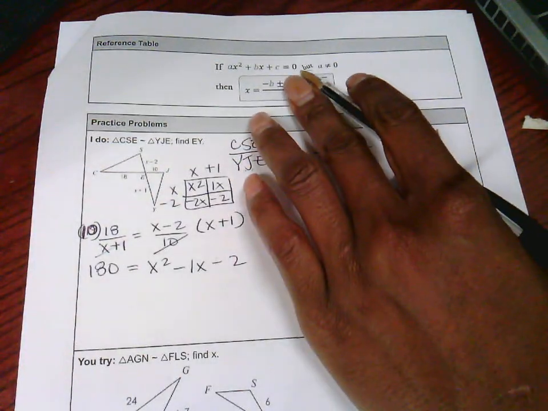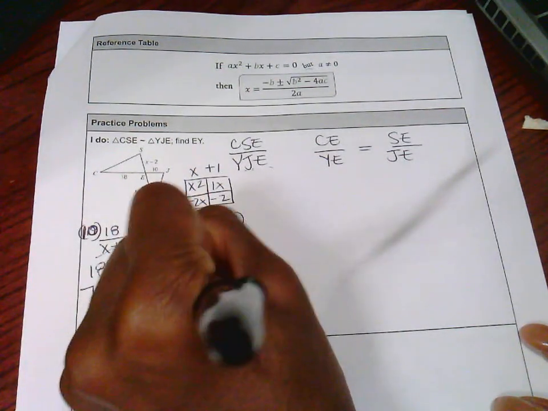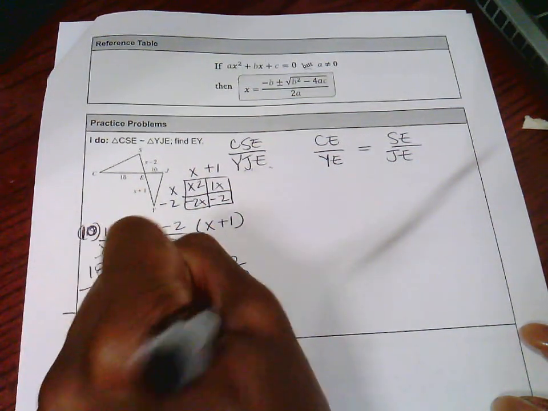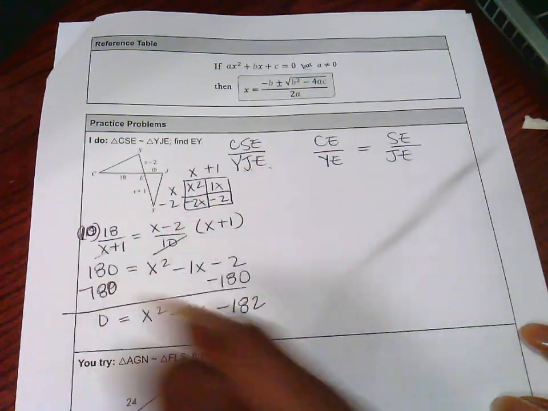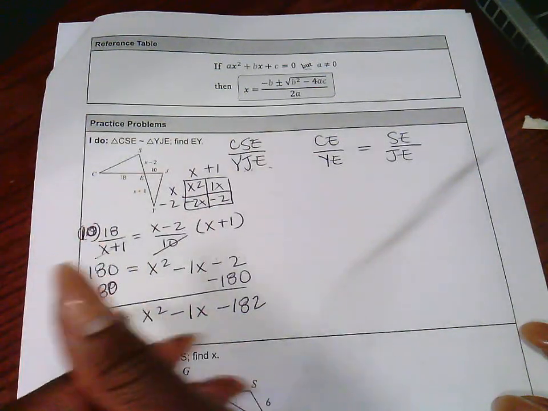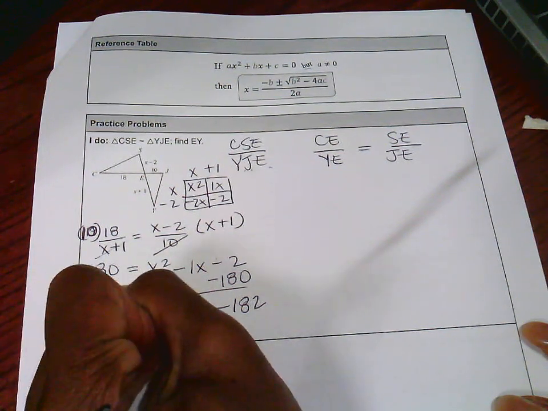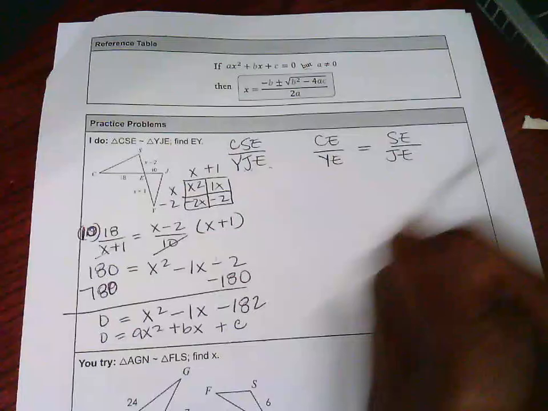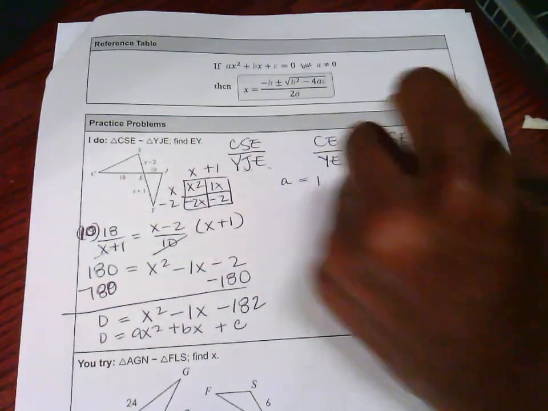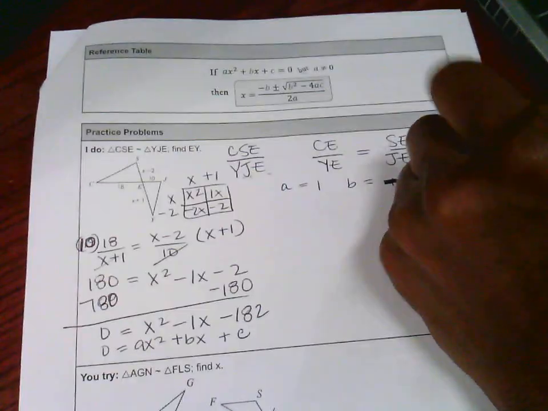Remember, we need to get the problem set equal to 0. So we're going to subtract 180 from both sides. We're left with 0 equals x squared minus 1x minus 182. And then we'll just write out what we have. So remember, 0 equals ax squared plus bx plus c. So that means that a equals 1, b equals negative 1, and c equals negative 182.